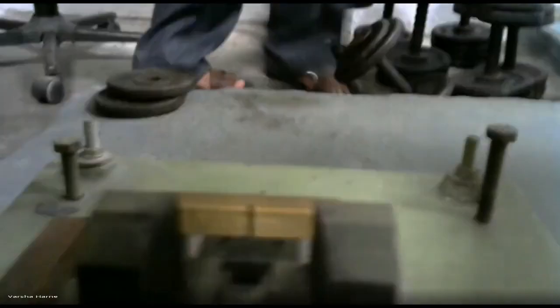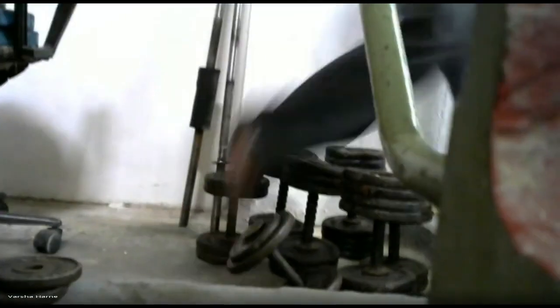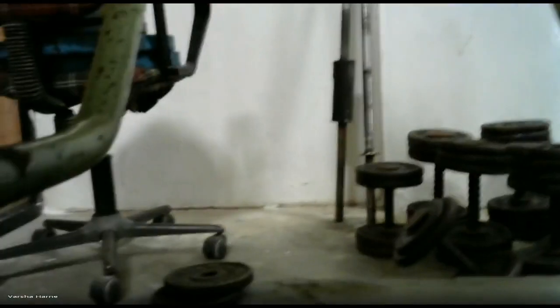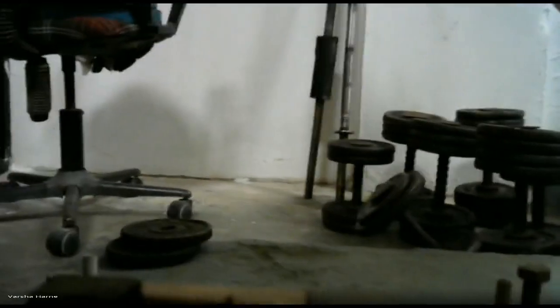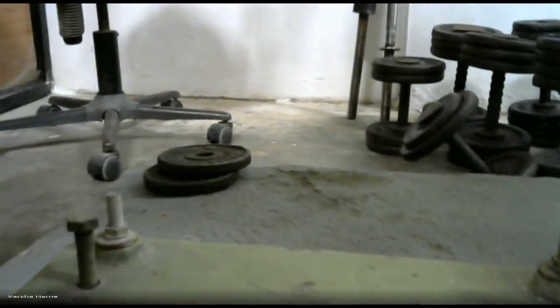Now see the position of the specimen. It is just like a simply supported beam. Lower it a little. Yes. Now the groove is on the opposite side of the striking of the hammer. Clear?